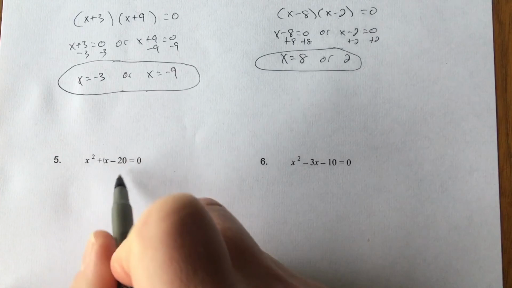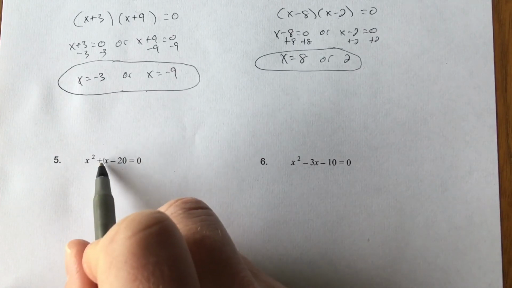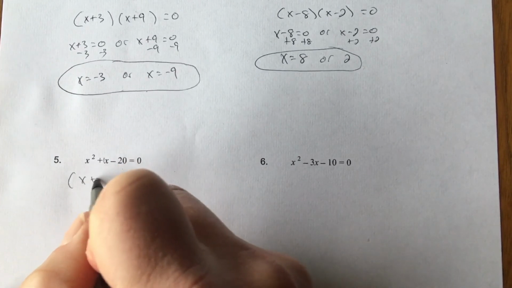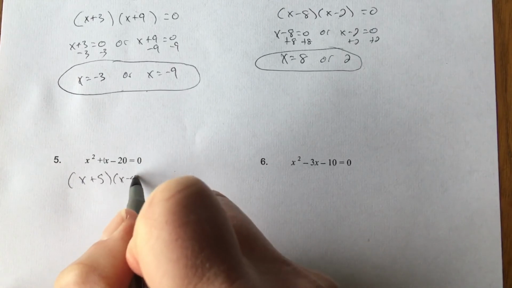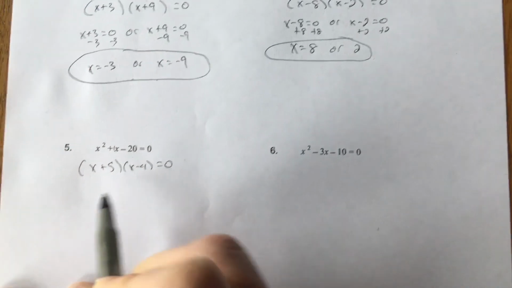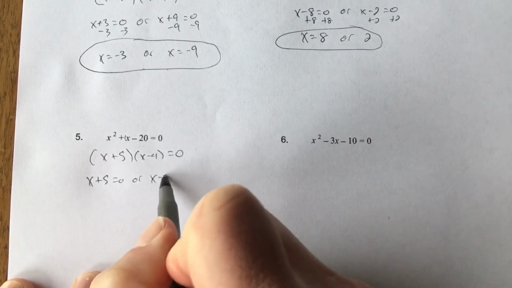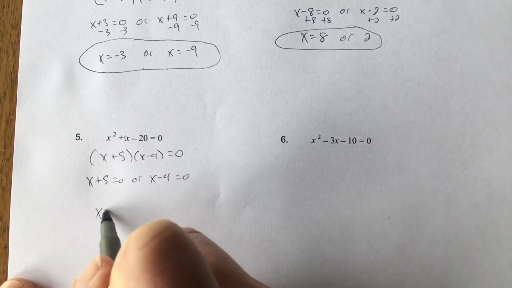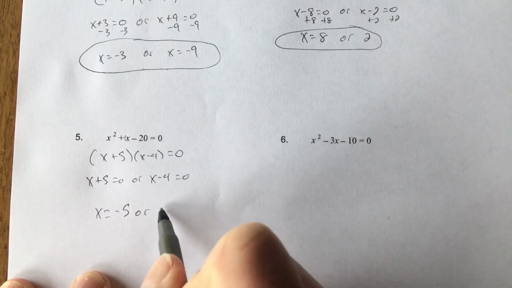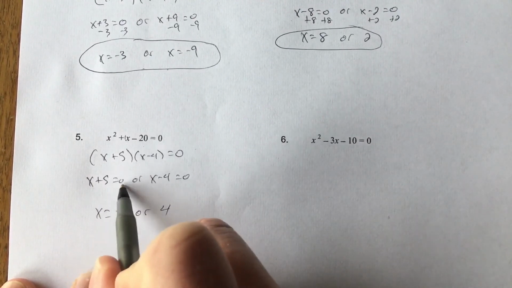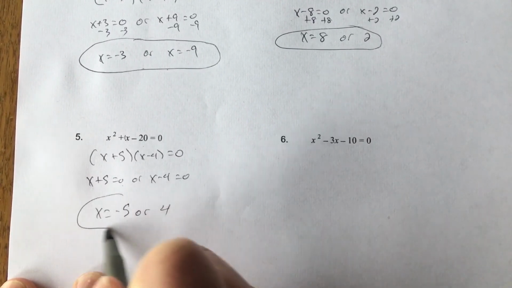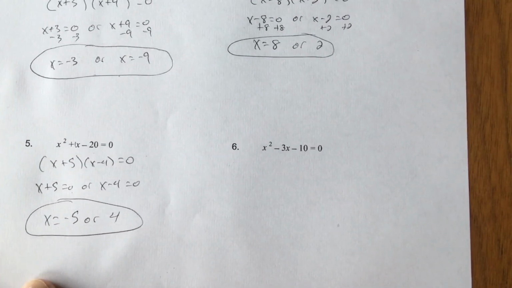Here I'm looking for two numbers that multiply to equal negative 20 and add to equal 1. Those numbers are 5 and negative 4. All right, so either x plus 5 equals 0 or x minus 4 equals 0. So x must equal negative 5 or 4. If I subtract 5 or if I add 4, I end up with that answer there.